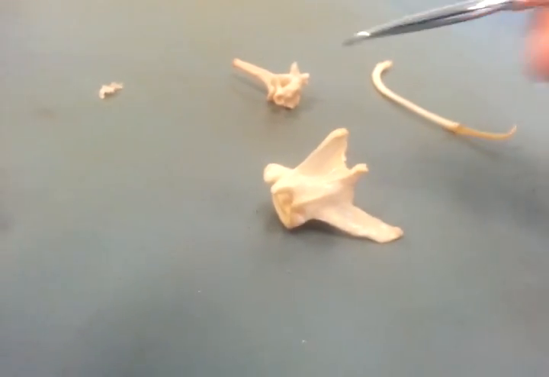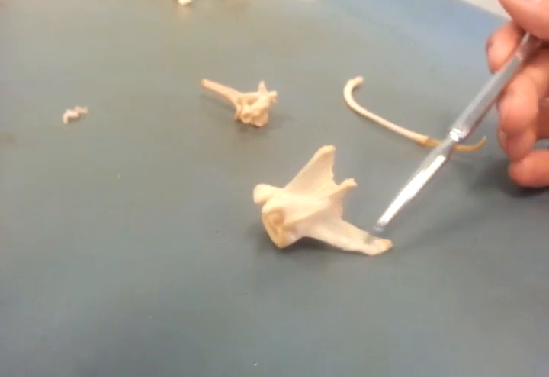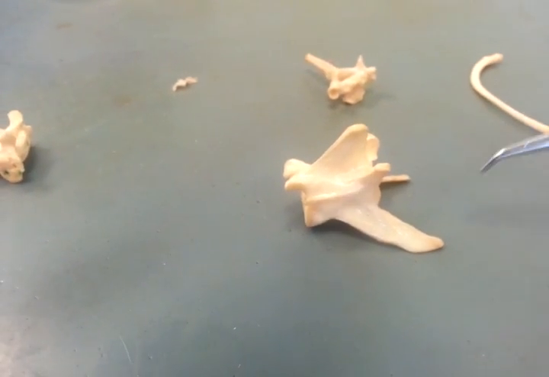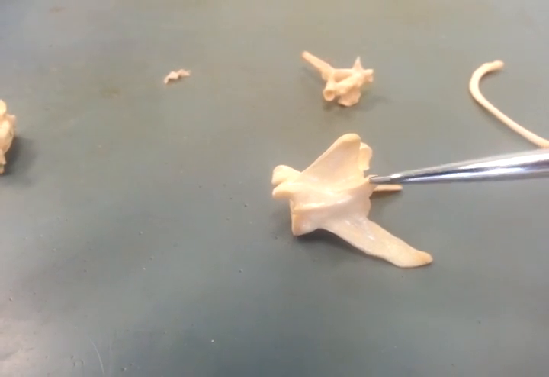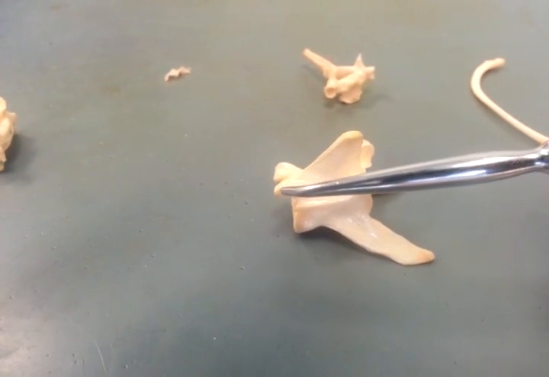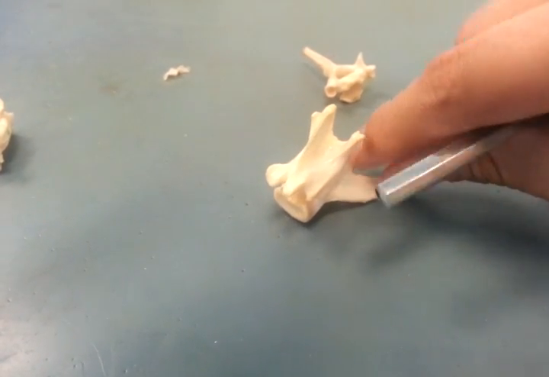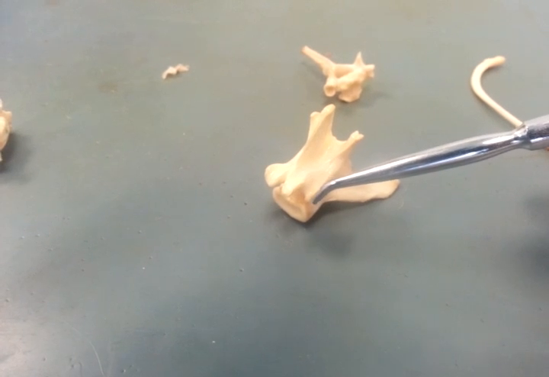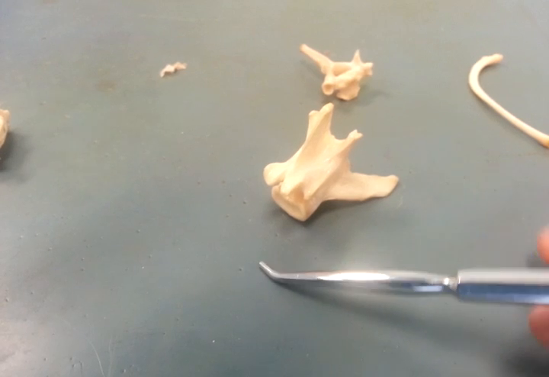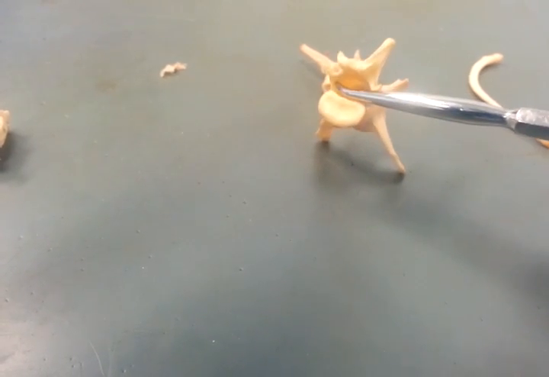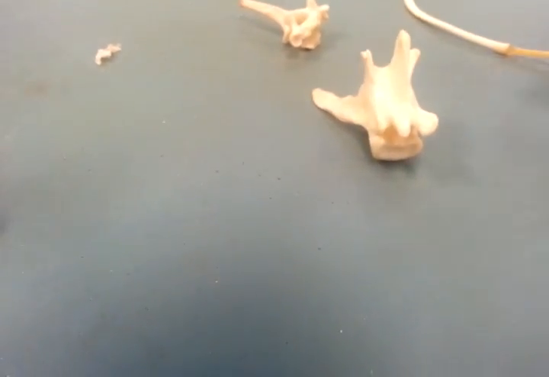Onto the lumbar vertebrae. Okay, so the pleurapophysis here points anteriorly. This is the neural process here. On the anterior side is the mammillary process, and on the posterior side, you have the accessory process here. The little one is the accessory process. And above it is the post-zygapophysis, and you can see the neural canal in here. That's pretty much it for this one.